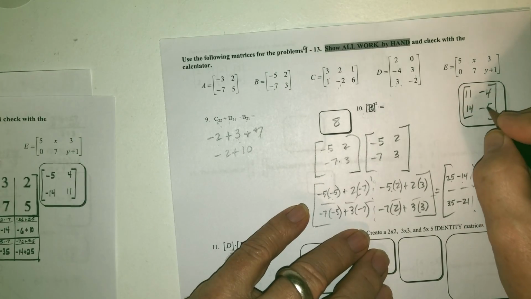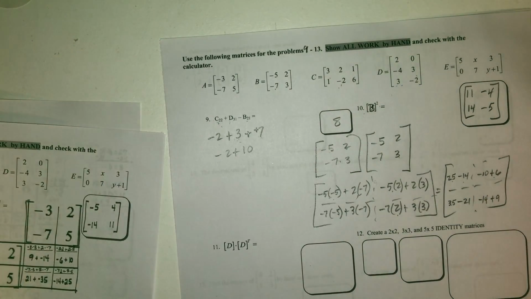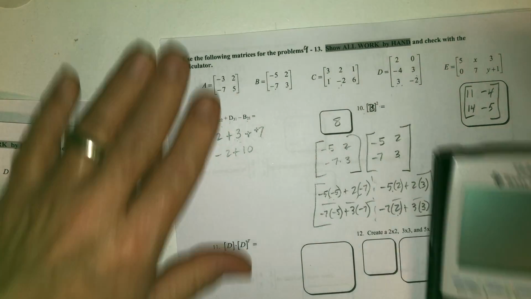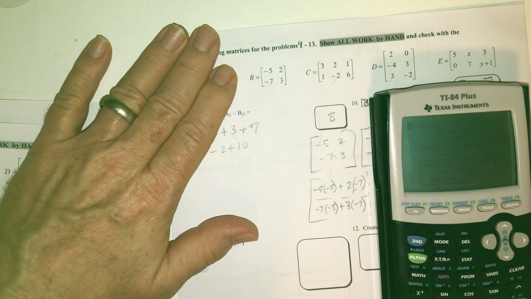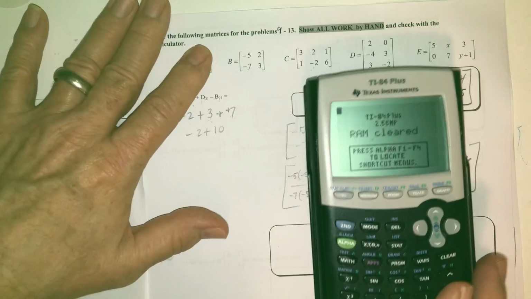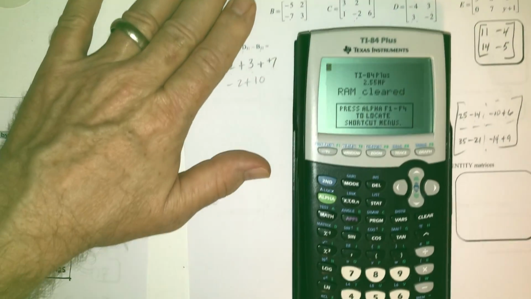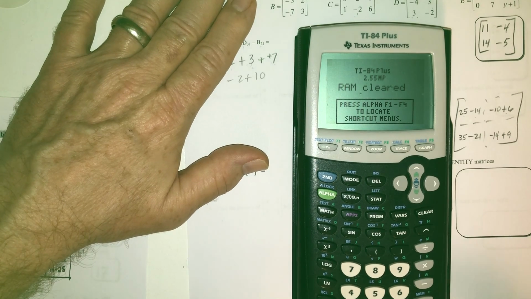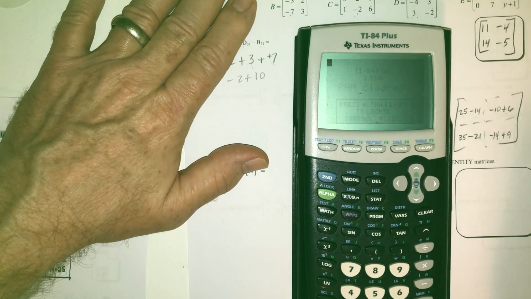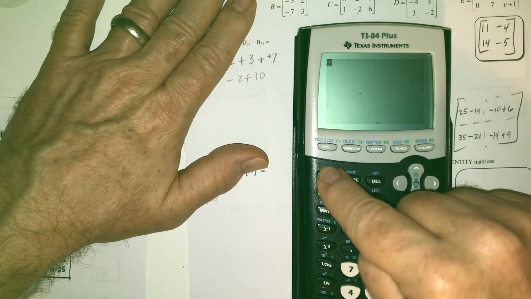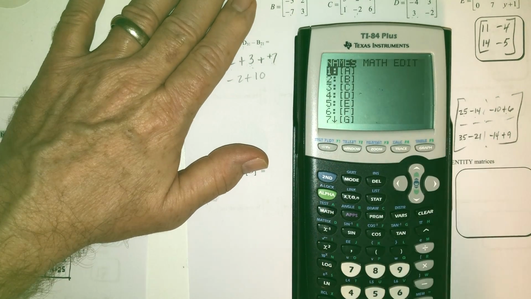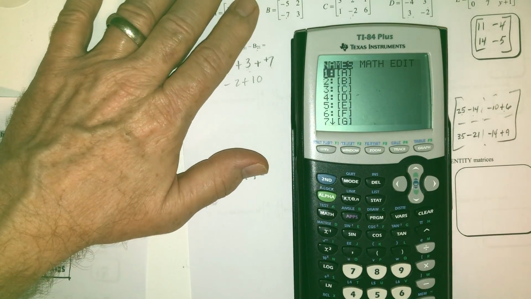And this one would be negative 5. All right, now, to do this on the calculator, what you need to do first is take your calculator and clear the RAM. That's what I like to do to start with. That way I don't have any doubts about what's in my calculator. And then if you press second, come down 1, 2, 3 buttons, there's your matrix button.